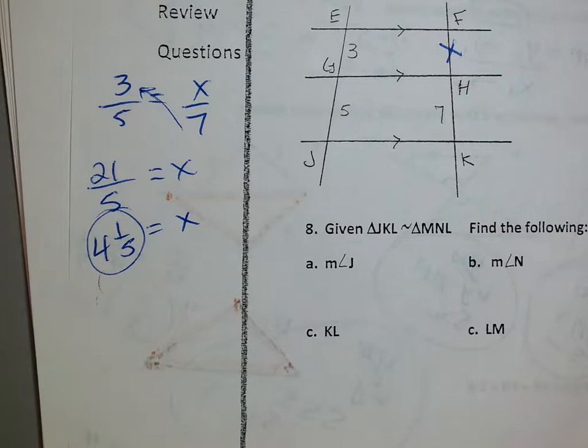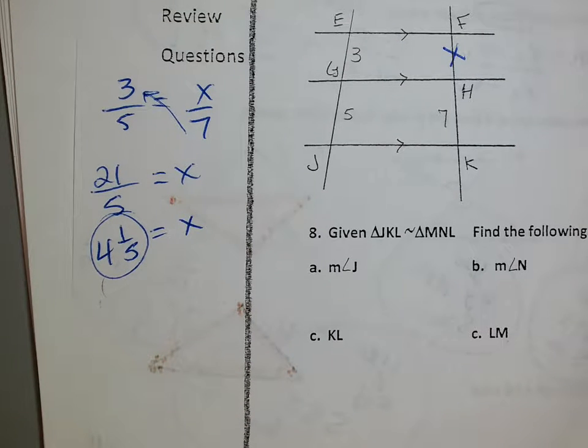Or 4.2 or decimal, whatever you guys want to do, okay? Even 21/5 I'd take, right? Lan, you got a question? No. Okay.